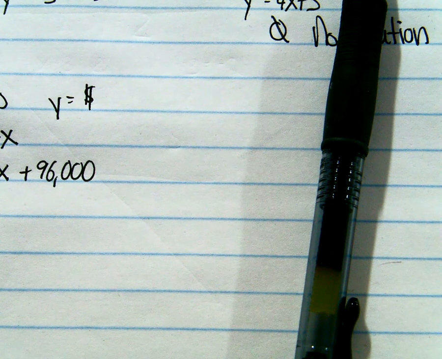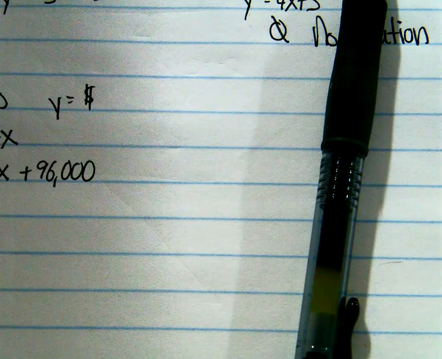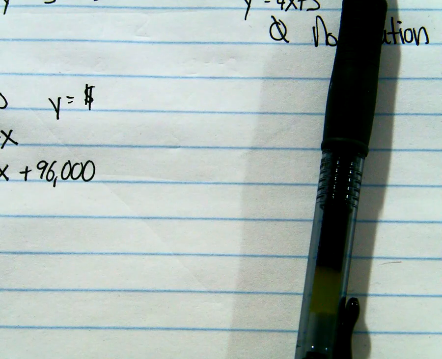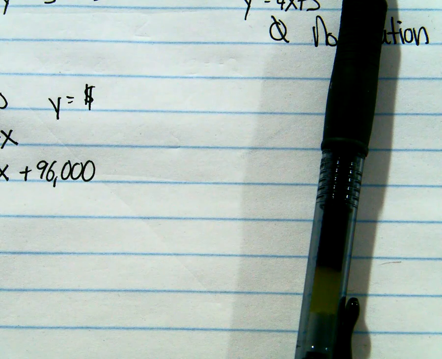Most of this whole equation is going to exist in the first quadrant because she's not going to sell a negative number of books, and we're not going to make a negative amount of money. So we want to stick over here in this first quadrant. All right, that's our first equation. That's our income equation, and it's red.